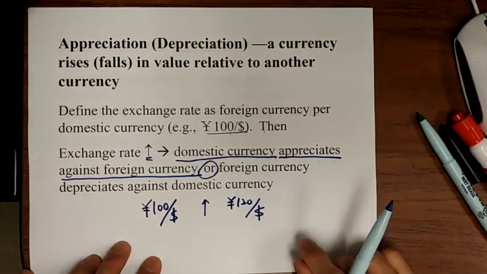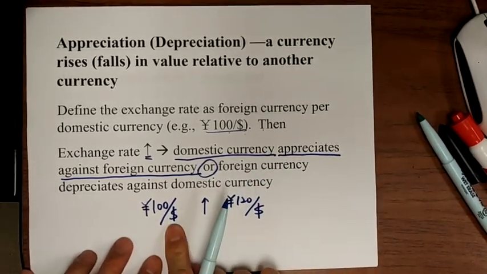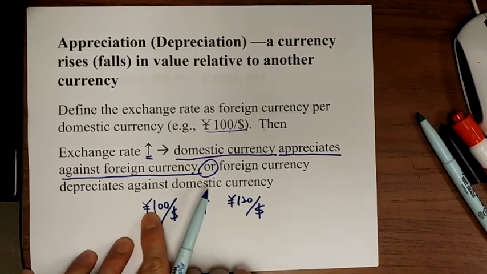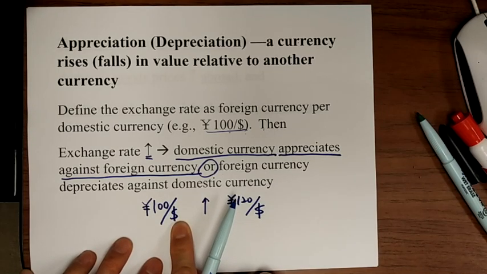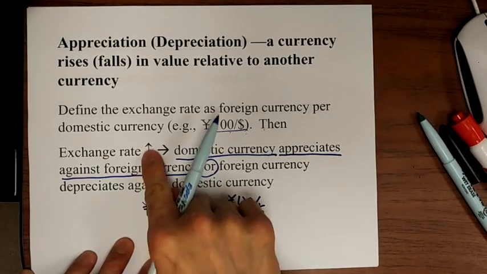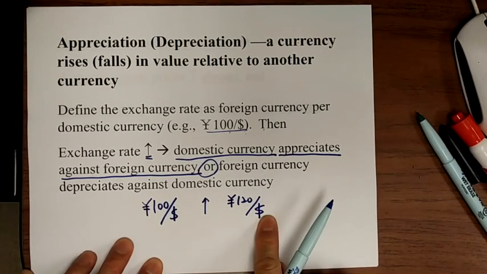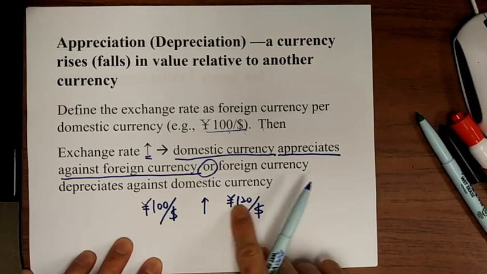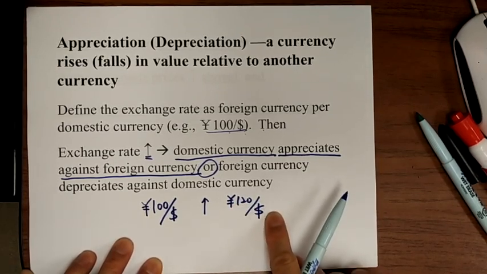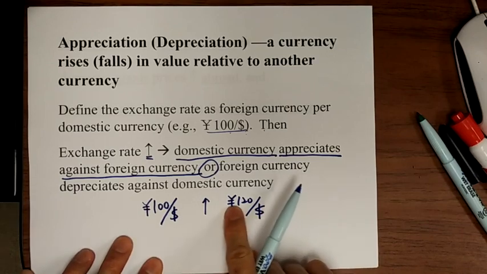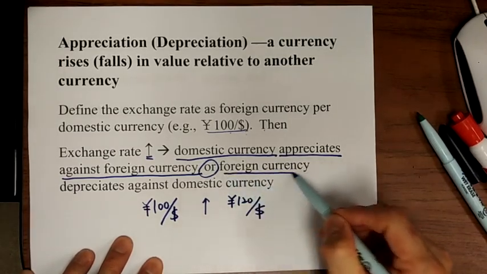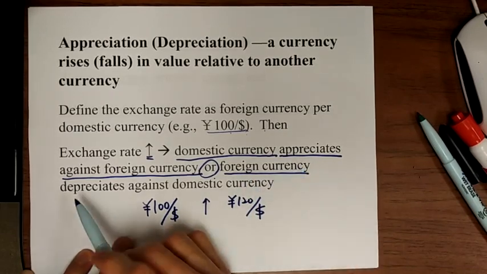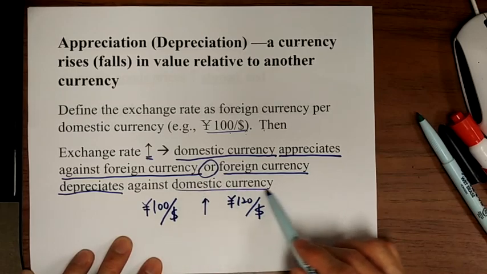Or you can also interpret this exchange rate as Japanese use 100 yens to buy a dollar. Now exchange rate increases to 120 yens per dollar. Now Japanese has to use 120 yens, more yens, to buy exactly $1. So the value of their yen decreases, therefore decreases against dollar. Therefore, foreign currency depreciates against dollar.